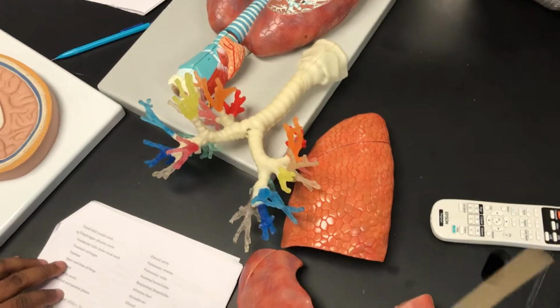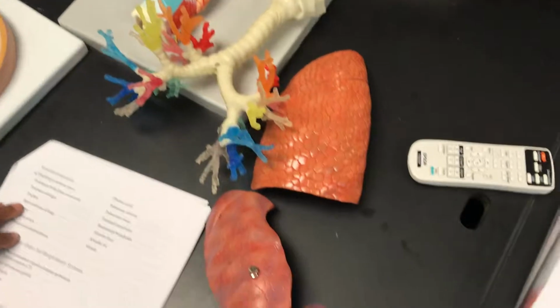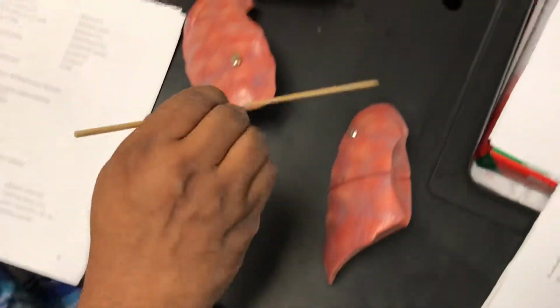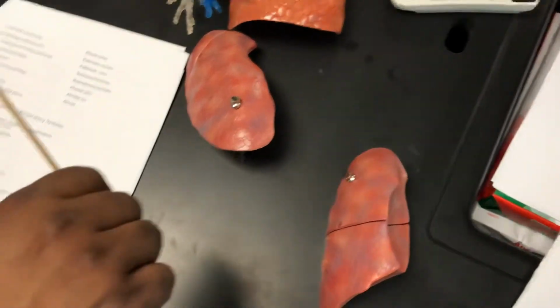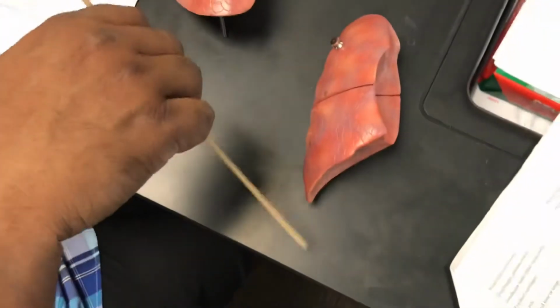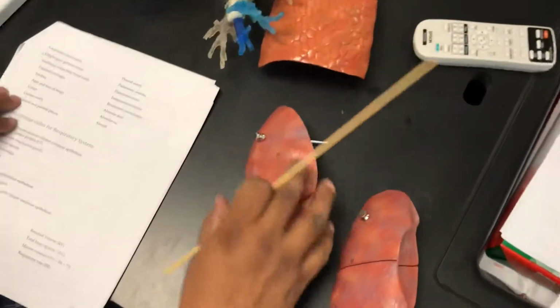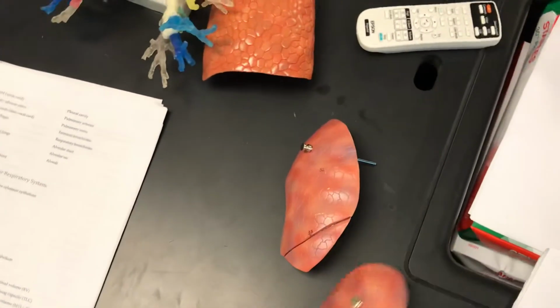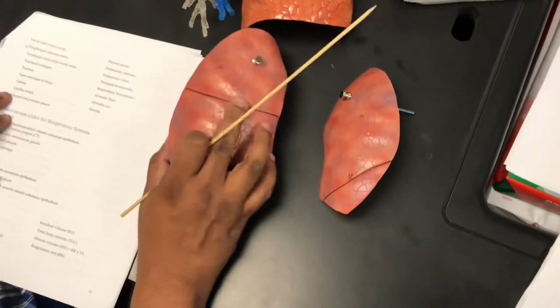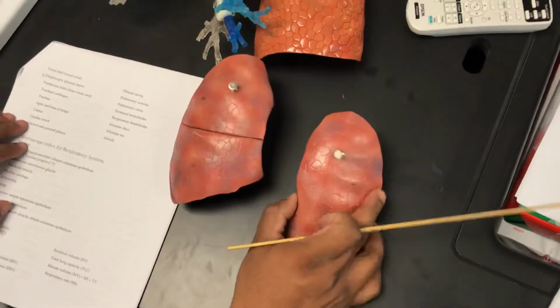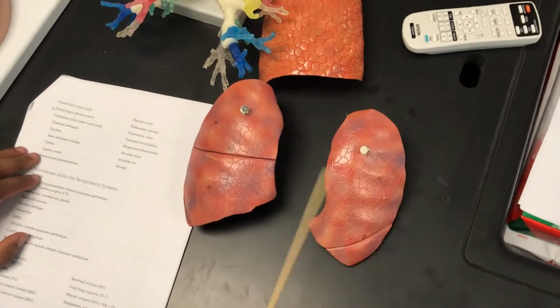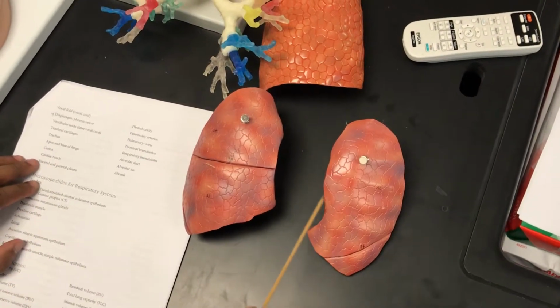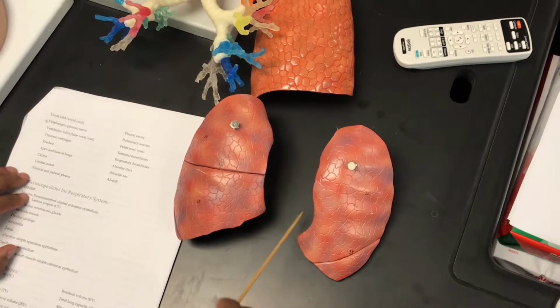Next thing is the apex and the base. Right, this right here is the apex, and this, of course, will be the base of the lungs. We mentioned carina already. Right, this goes this way. And notice you can see that notch there, right? So that is the cardiac notch.